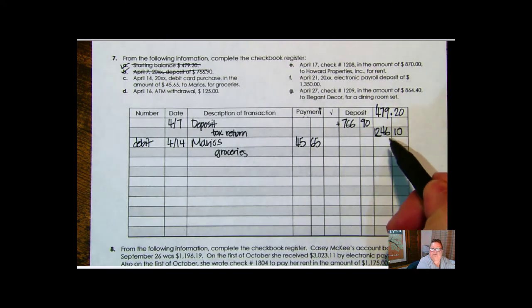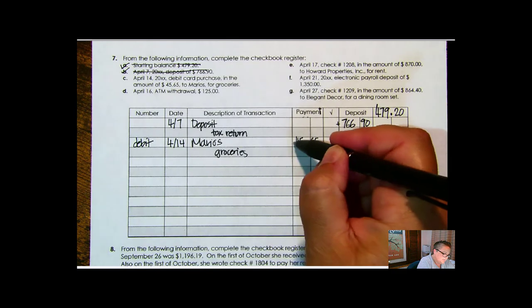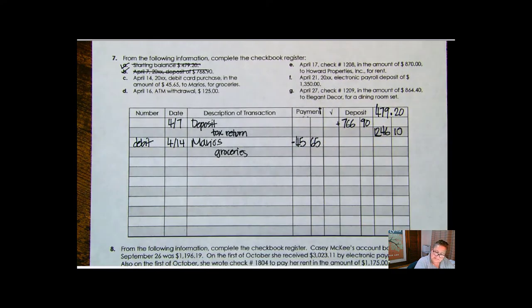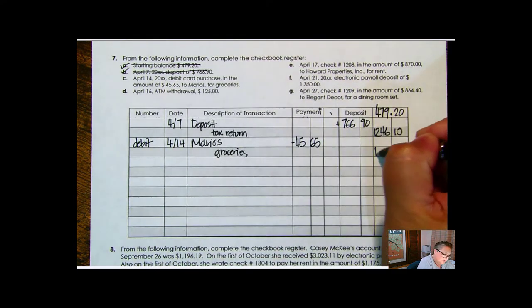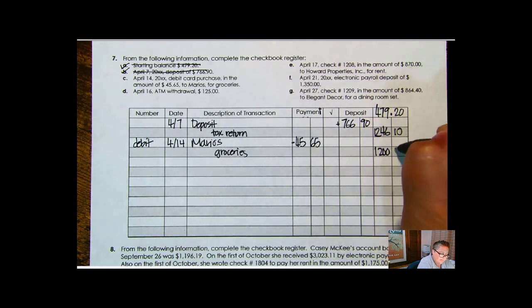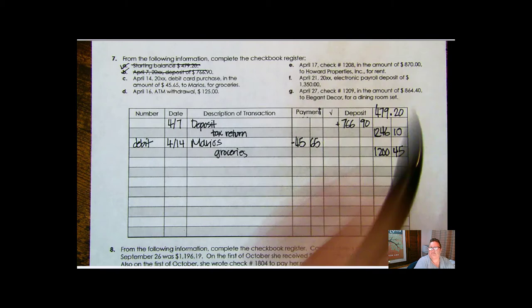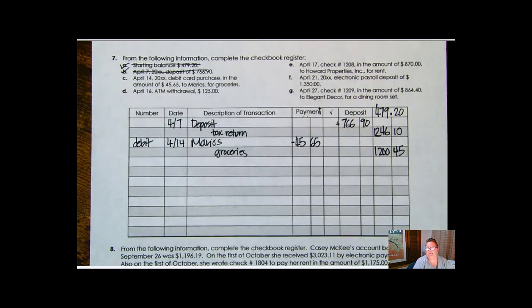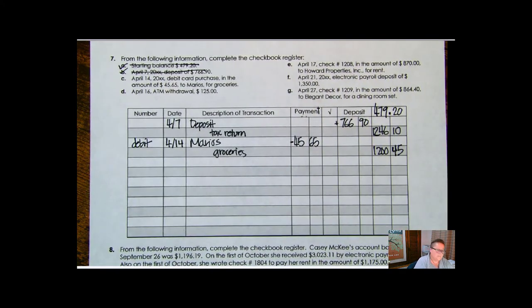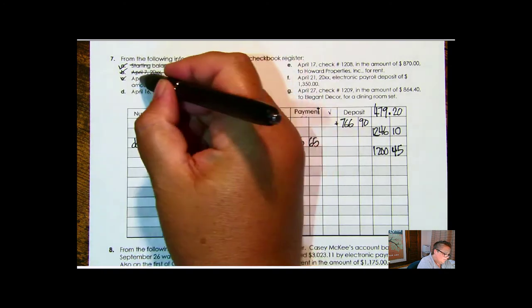Now, I would take the $1,246.10 and subtract $45.65 to get $1,200.55. Nope, 45 cents. Got my change wrong. $1,245. Yep, that's right. And I used that piece of information.